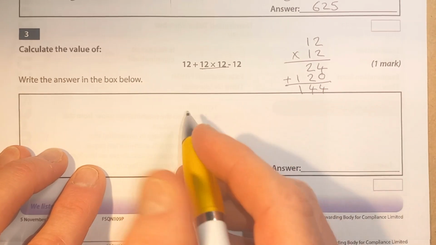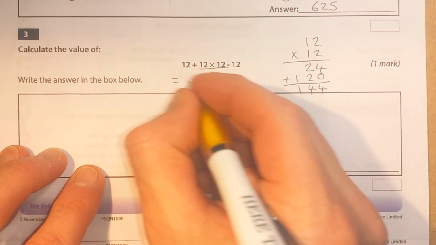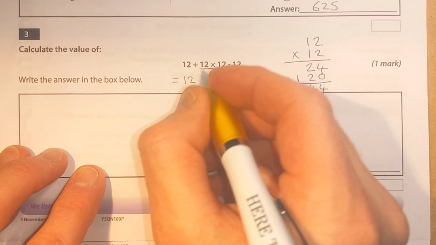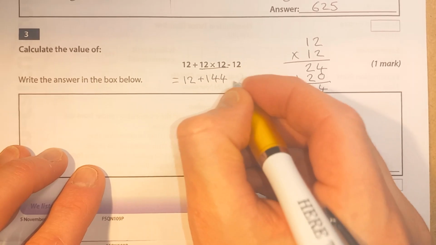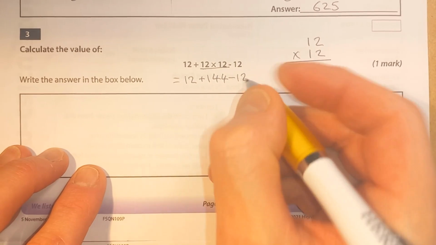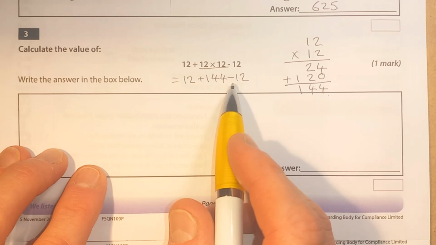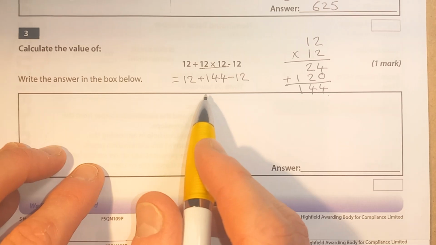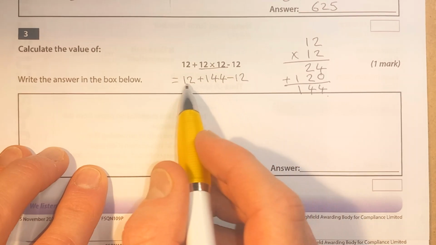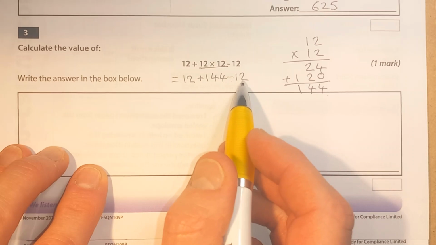144. If you can practice your times tables and know this, it will just save you a lot of time. So we've got 12 plus, which has now been replaced with 144, and then minus 12. Now, because we've just got plus and minus left, we just do it from left to right. But actually, if you look at it, we're going to be doing 12 plus 144, so we're adding 12 on, and then we're taking 12 off.